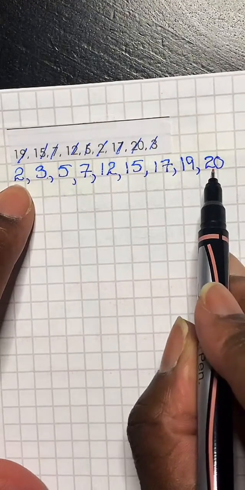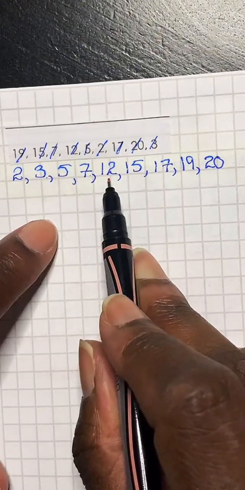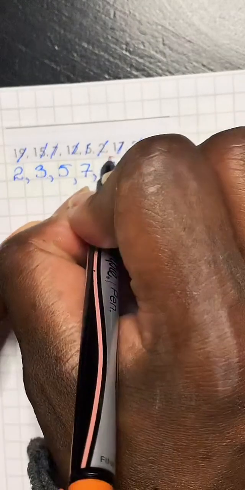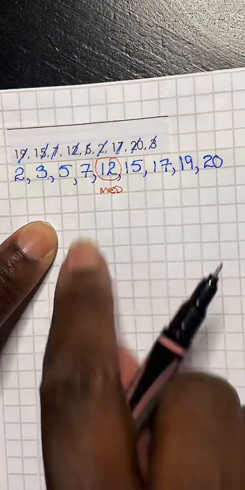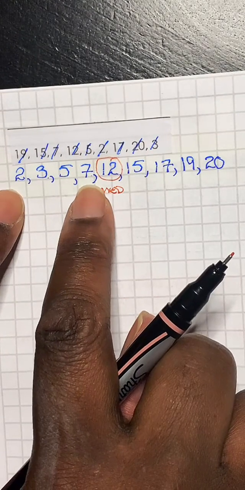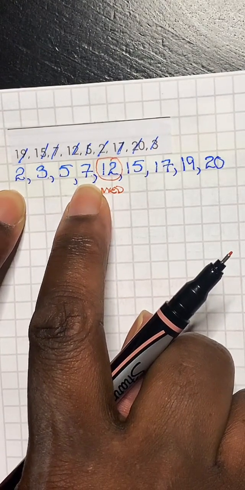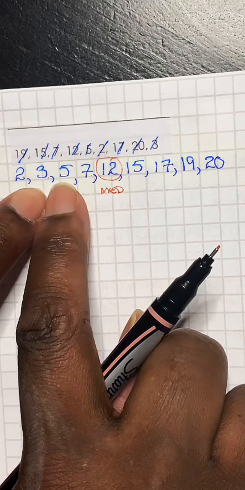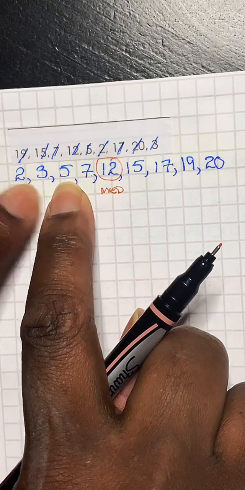So let's take a gander. So starting with the low and the high and counting towards the middle. Since it's an odd number, we definitely have our median, which is 12. Okay. Now we need to find the median of my lower quartile. So that means it's between 3 and 5, which some of you guys said is 4.